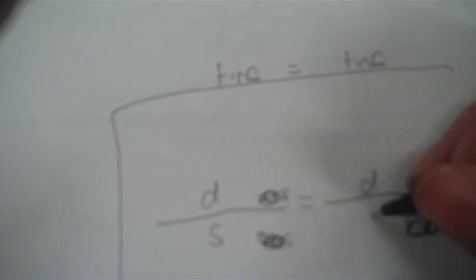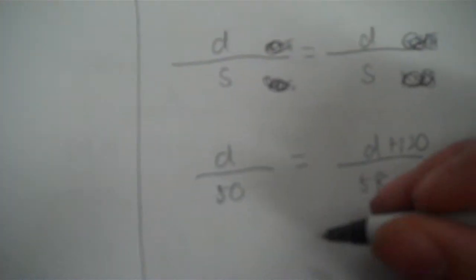Plan B, we use the time, that the times are the same. Okay, so the times are equal. So that means the distance divided by the speeds has to be equal. So I know my speeds are 50 and 58. Okay, that's a given. Now we don't know the distances still, but we know that the distance for the faster one traveled 120 miles further. It didn't travel 120 miles, but further. So further means plus 120.